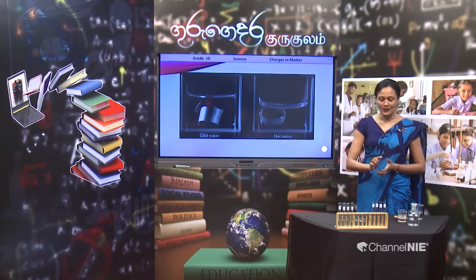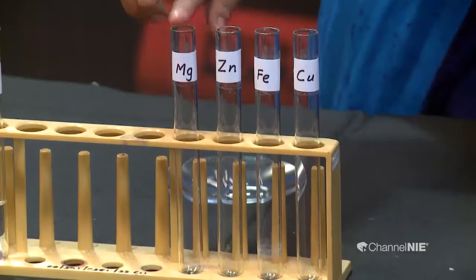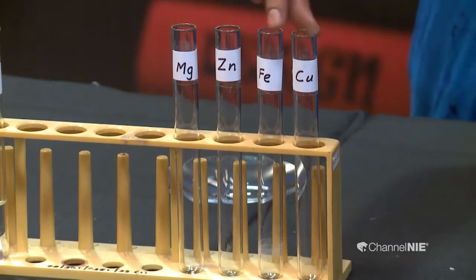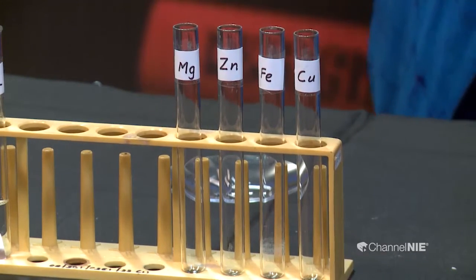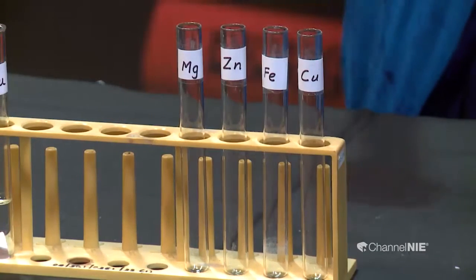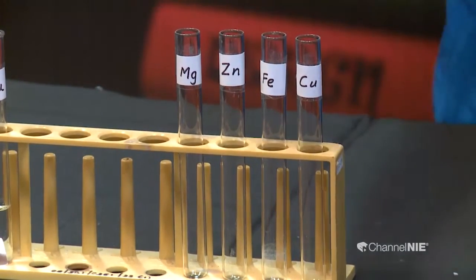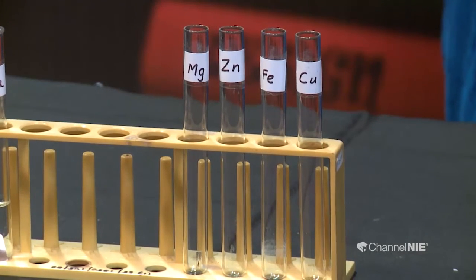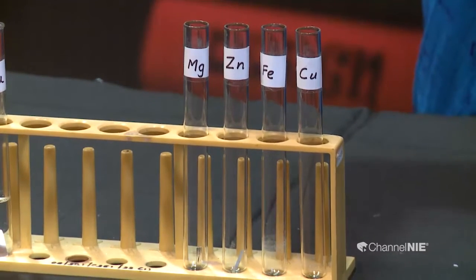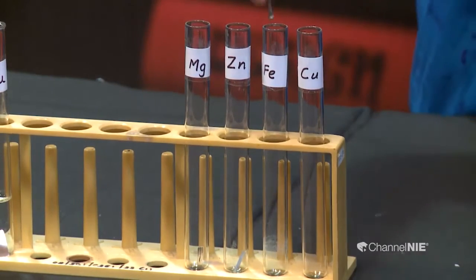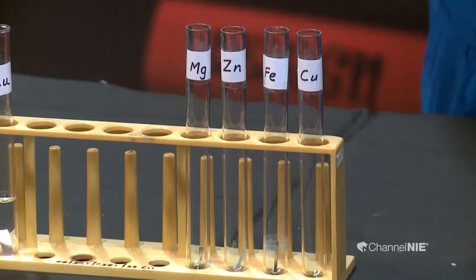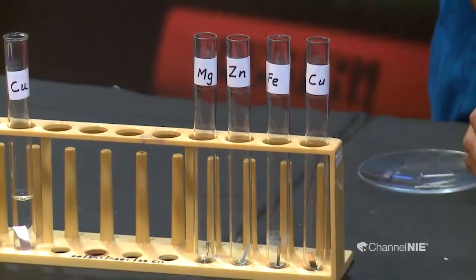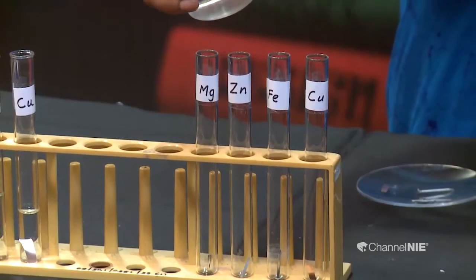For that also, I have got some test tubes labeled magnesium, zinc, iron and copper. Now I am going to add these metals into those 4 test tubes. First I am adding magnesium, then zinc, iron and copper. I am going to add hot water into each test tube.